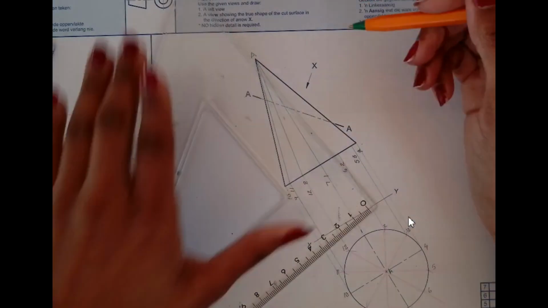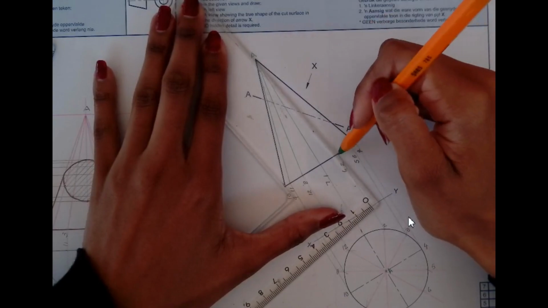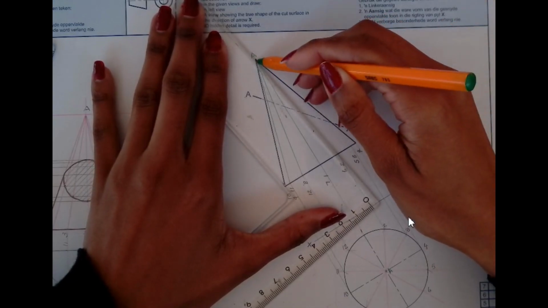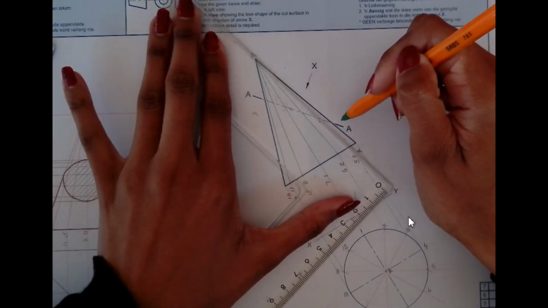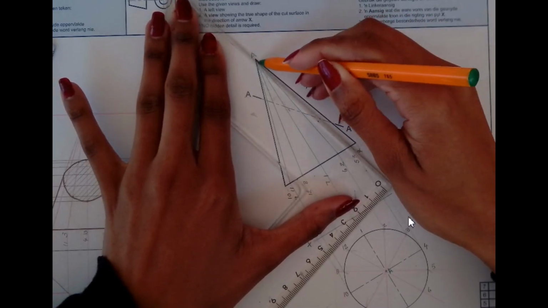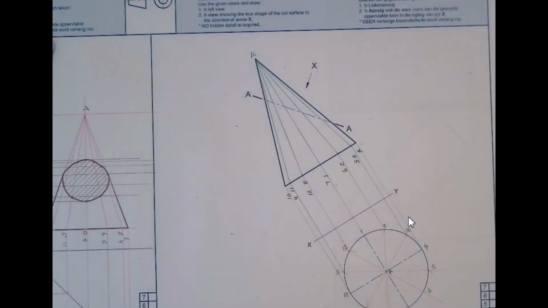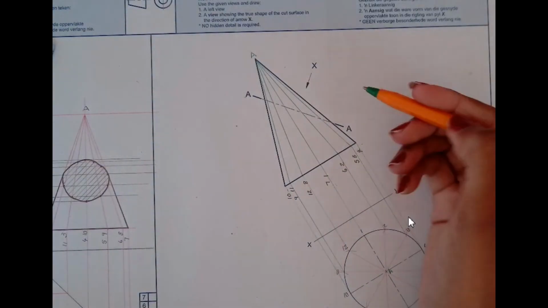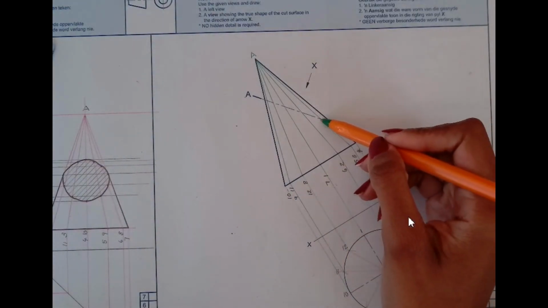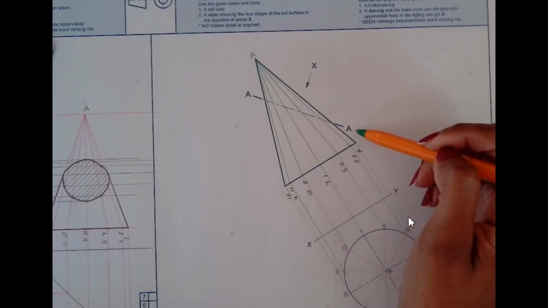Then 5 and 3, take it up there. Then that's how you will have your points. And then you can see that all these points are being cut by the cutting plane there.